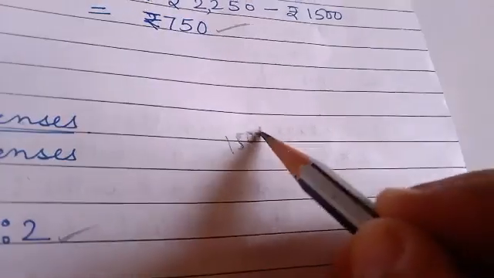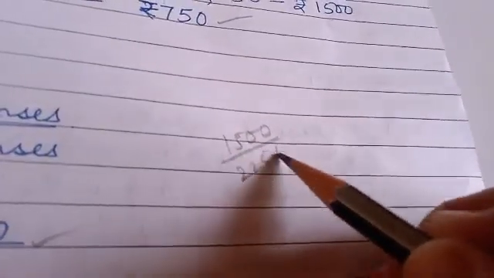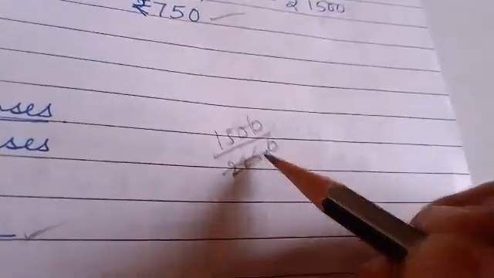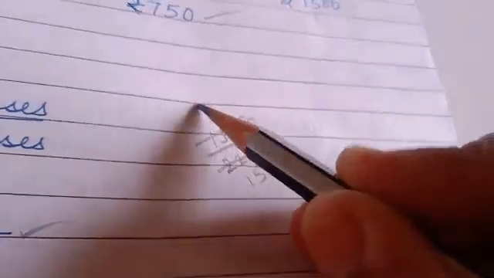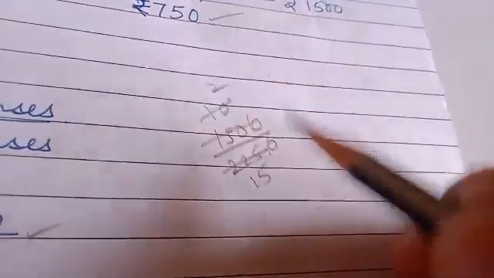Okay. Let me explain you once again. 1500 upon 2250. 0 with 0 gets cancelled. 15 10s are 150 and 15 15s are 225. 5 2s are 10 and 5 3s are 15. So 2 is to 3. My ratio is 2 is to 3. Let us see the third one.